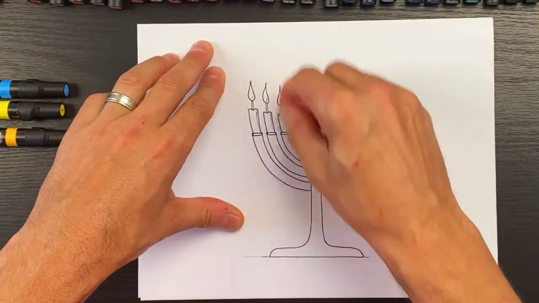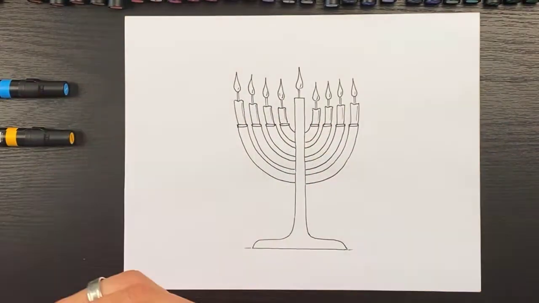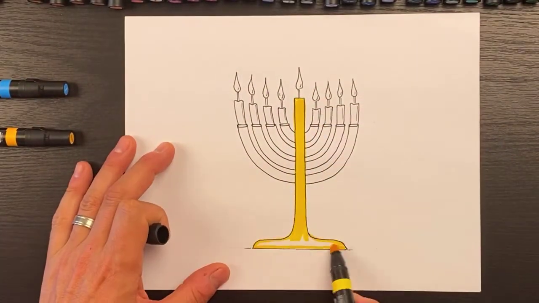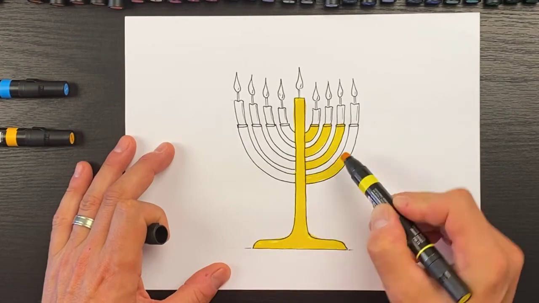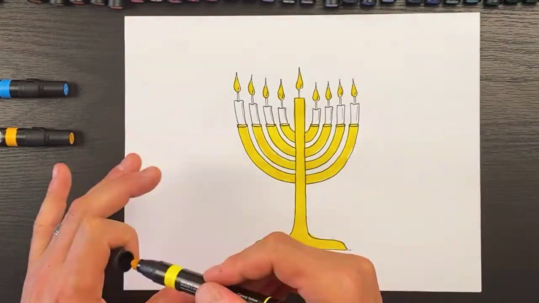Okay, I'm going to erase some of the pencil lines. Okay, now I'm going to marker this in. So I'm going to do a yellow flame and then a yellow candle holder and then some blue colored candles.